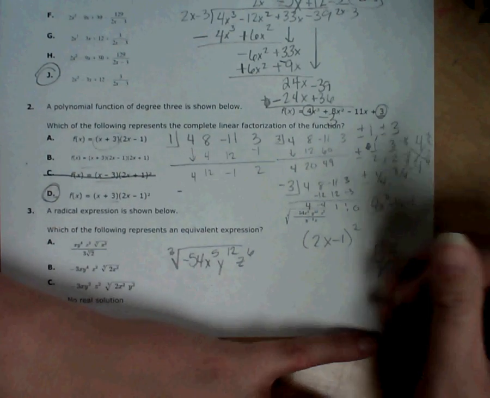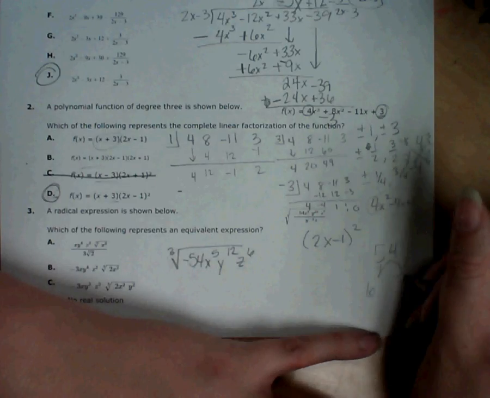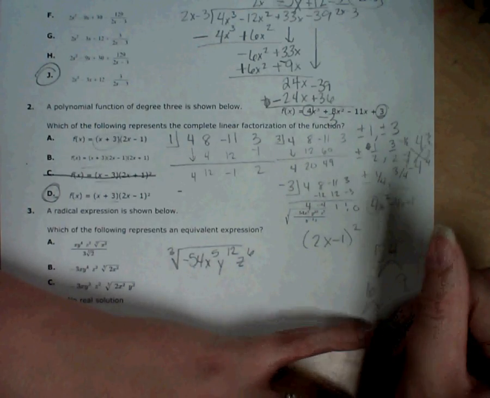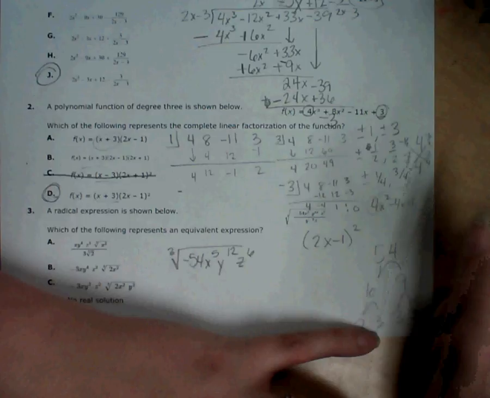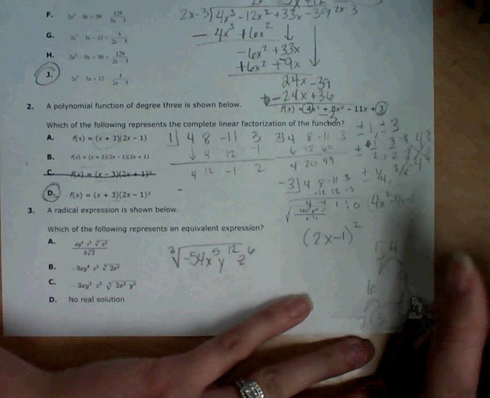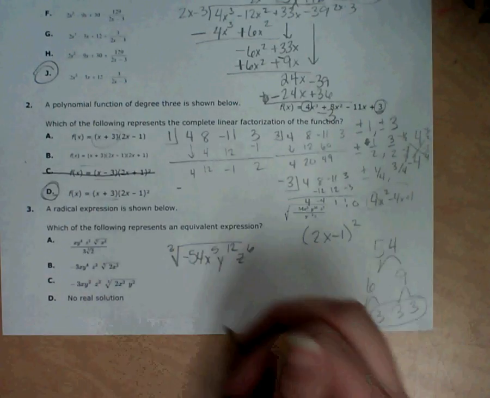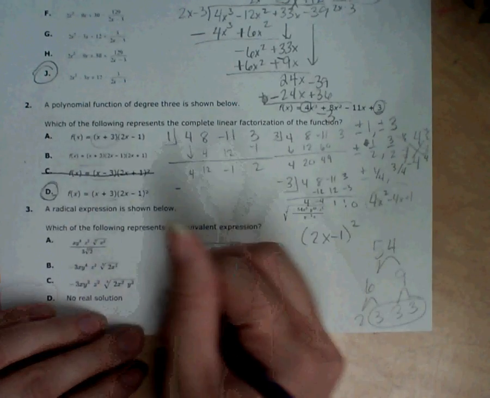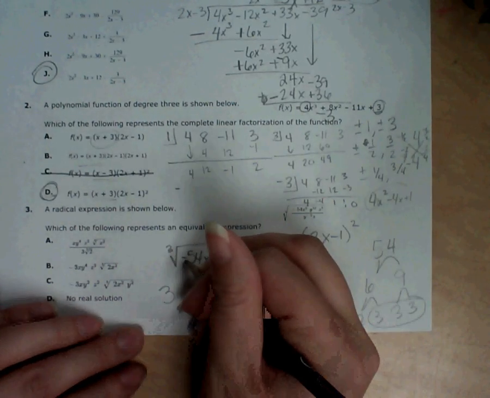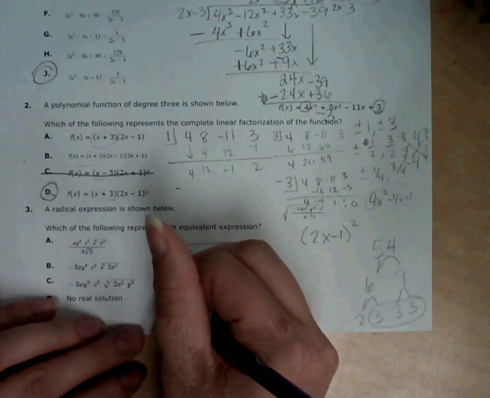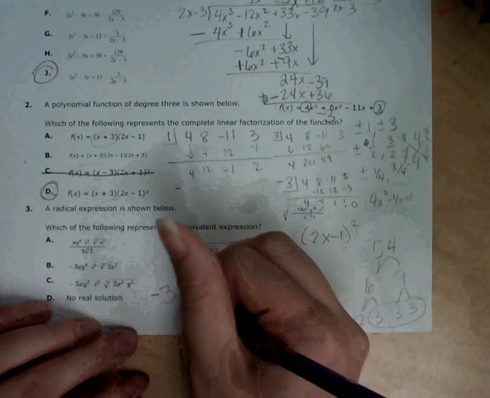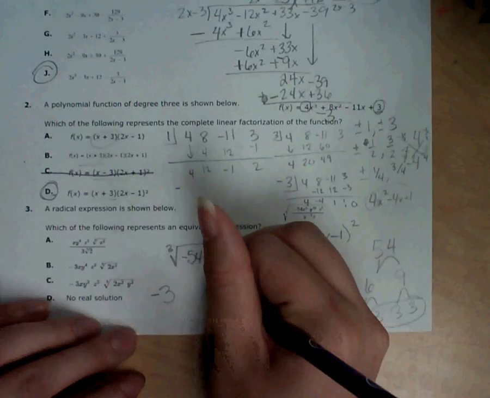54 is 6 times 9. 6 is 2 times 3. 9 is 3 times 3. Because this is a cubed root, I need to have 3 of a factor to be able to move that outside. And I have 3 3s. So I'm going to have a 3 out front. It is a negative, and it's an odd root, so I can take that negative 3 out. And so inside, I'm still going to have a 2.